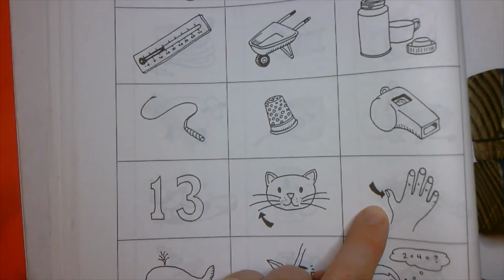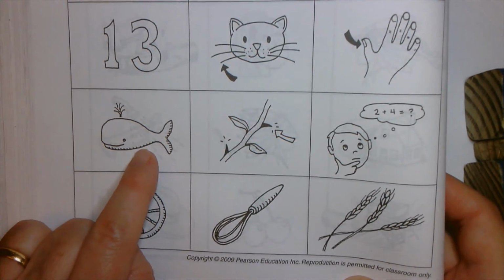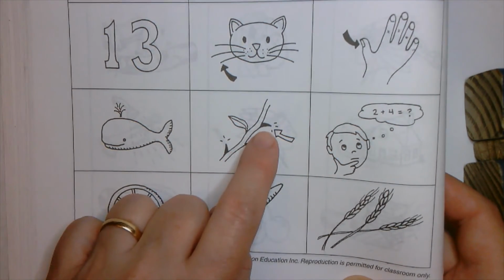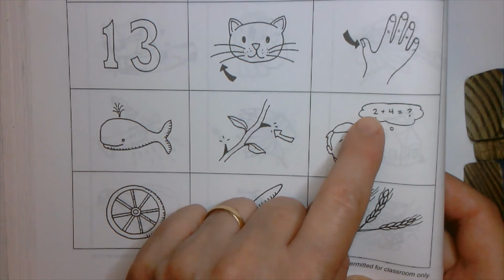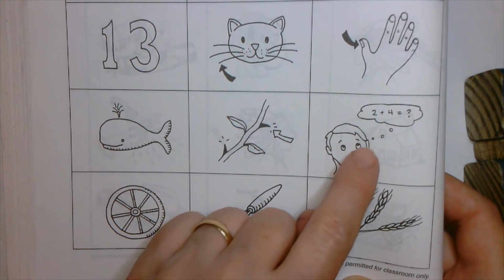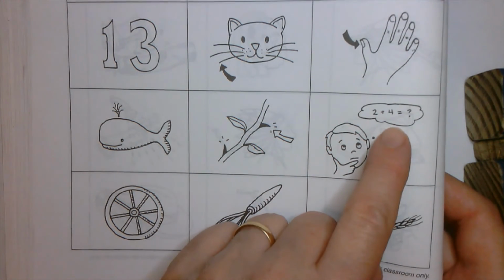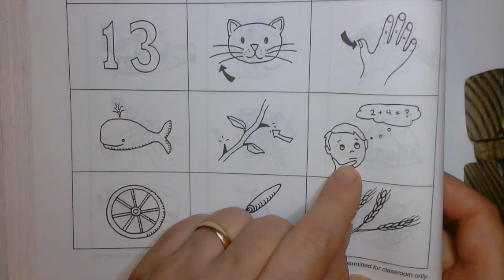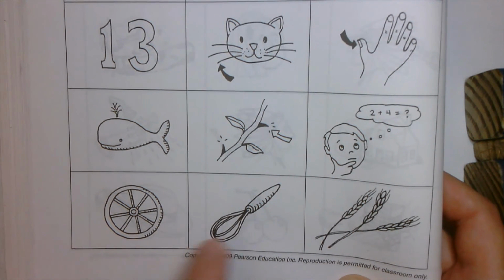Here's a thumb. Here's one of the words that we said already, whale. These guys here, these are thorns on that little bush. This person here, do you see these little bubbles going up here and then this kind of thing here? This is called a thought bubble. This boy is thinking. Here's wheel.